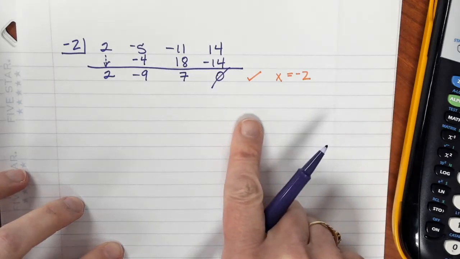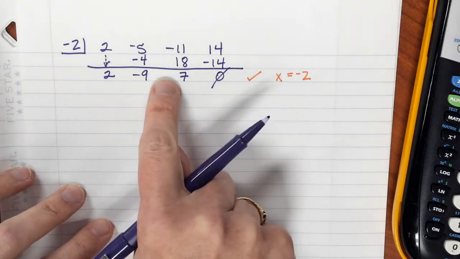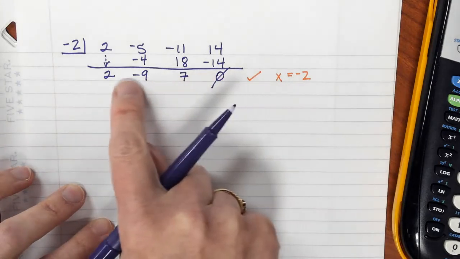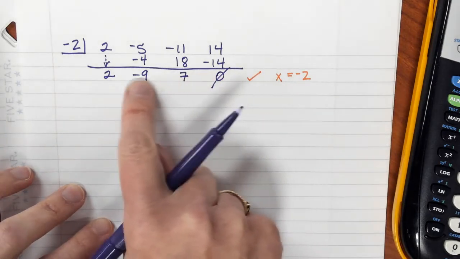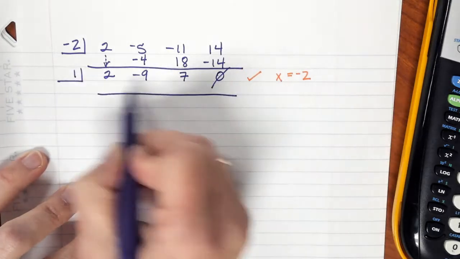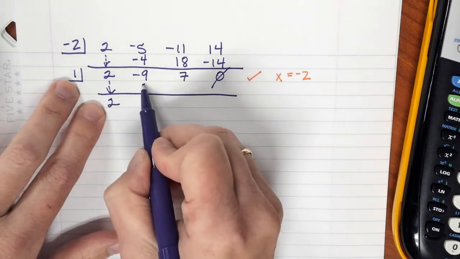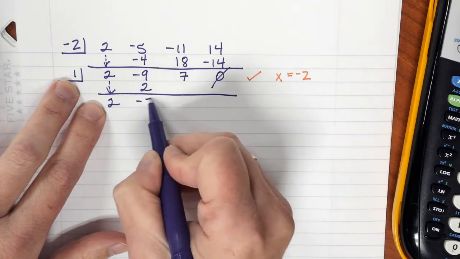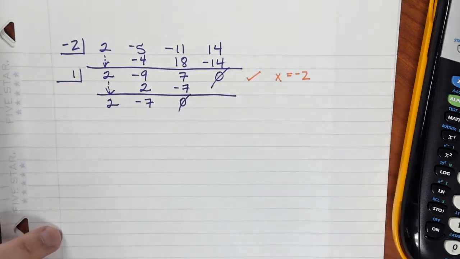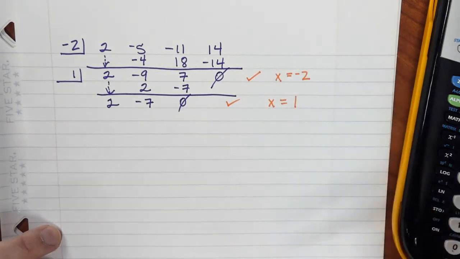Now, if I want to try the 1, I'm going to just keep working with this answer. I've broken it down. I basically factored it already by the x plus 2, so I'm going to use these coefficients first to do it with the 1. I just draw another box, draw another line, drop the 2 down again. 2 times 1 is 2, add -7. Multiply, -7. Oh, will you look at that, you got 0 again. So that means that one worked and that x equals 1.